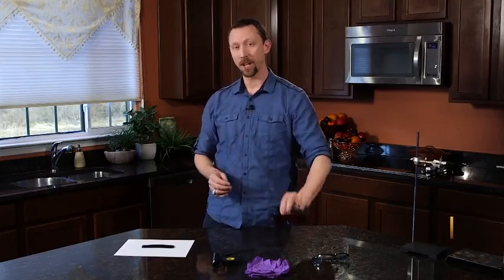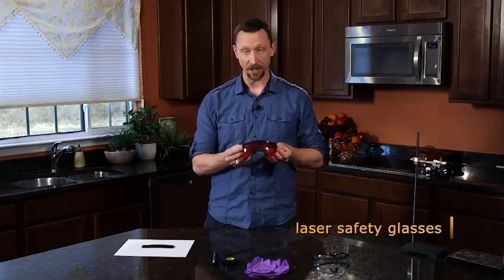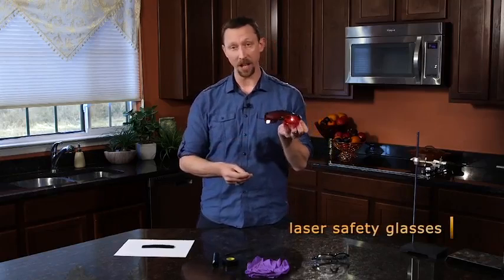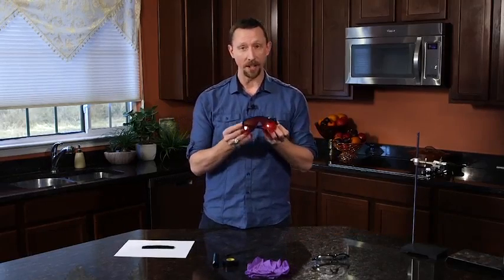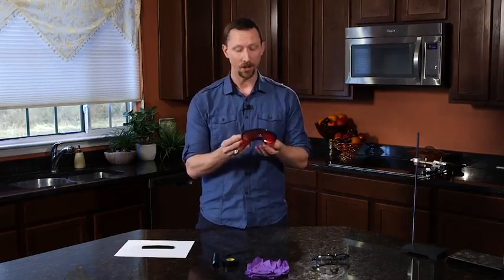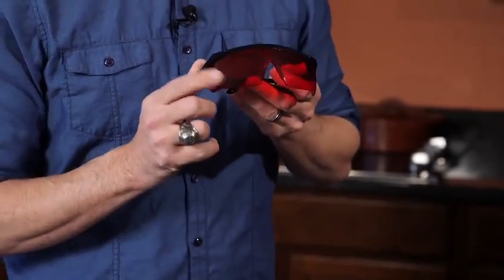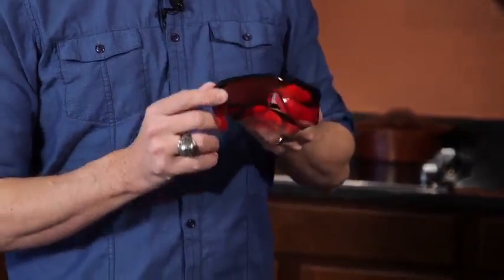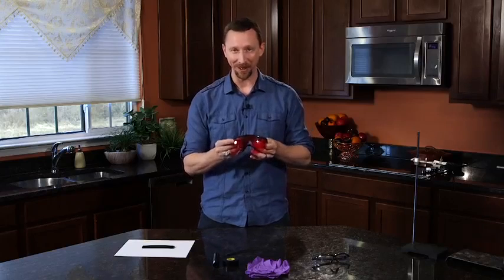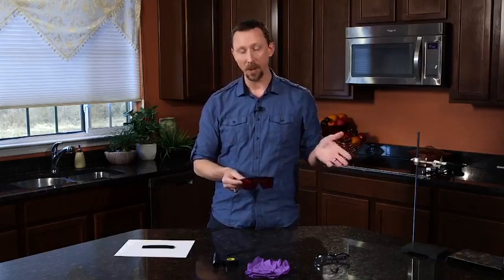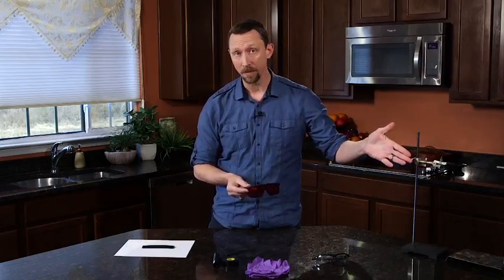Since today we'll be working with laser light, I've also brought some special protective laser glasses. Now these are very inexpensive and easy to find online, and it's important that you get the right color. I'll show you this one more time, but let's take a look at it right now as well. I've chosen red. And I haven't chosen red because that's my favorite color. I've chosen red because the laser I'll be working with is a green laser.